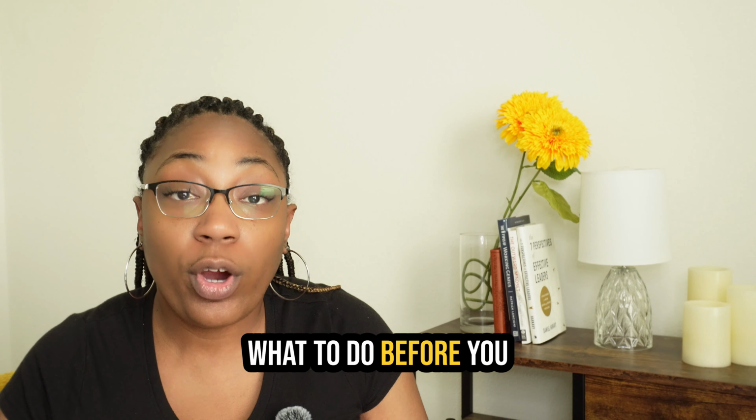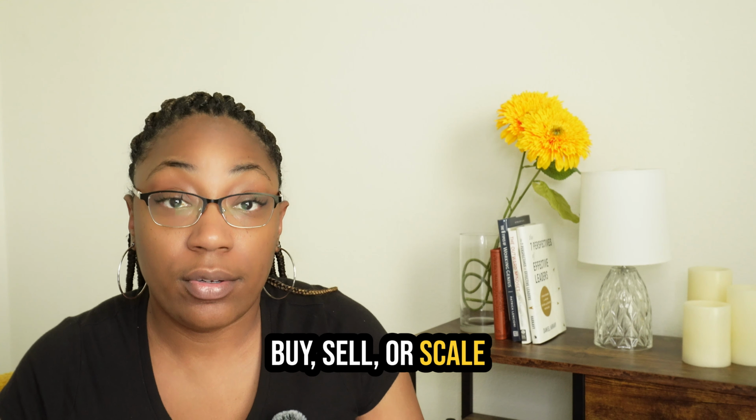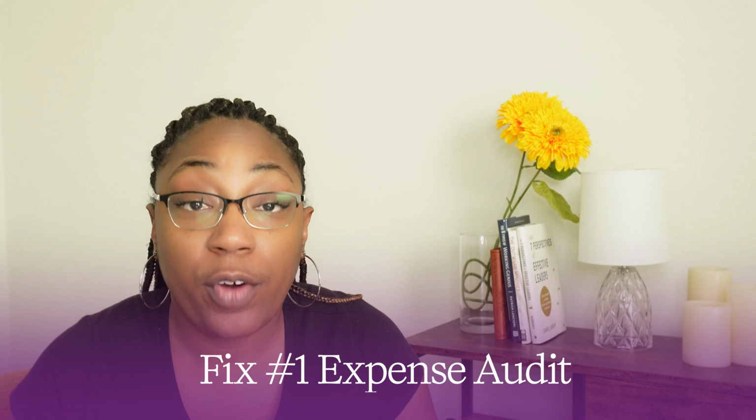As a real estate bookkeeper, I help create processes to keep you organized throughout the year so you know exactly where your money is going, which property is profitable, and what to do before you buy, sell, or scale. If any of that sounds familiar, then you're in the right place. This brings us to our first fix.